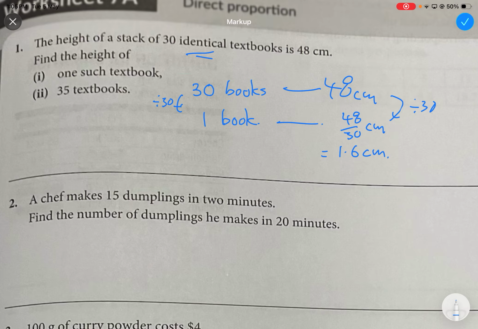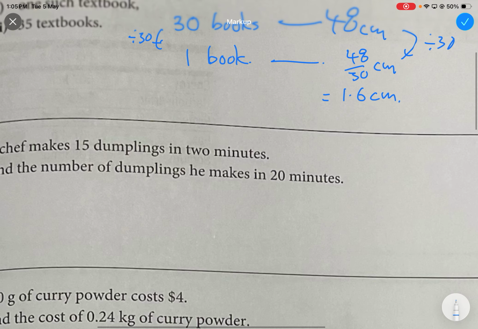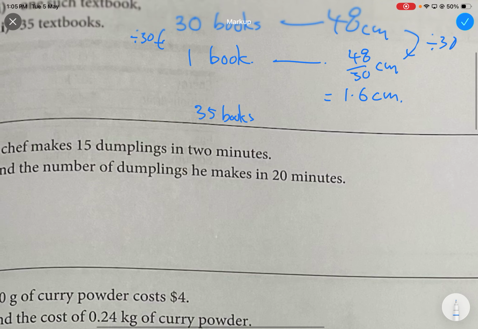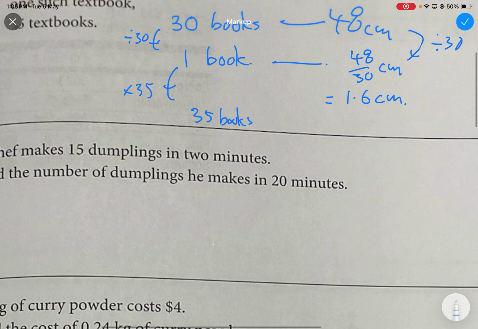35 textbooks. Then now, again, I can systematically go to 35. One book. Now I know one book is 1.6. If I want 35 books, how to get from one book to 35? Multiply 35, right? So on the other side also the same. 1.6, I also multiply 35.